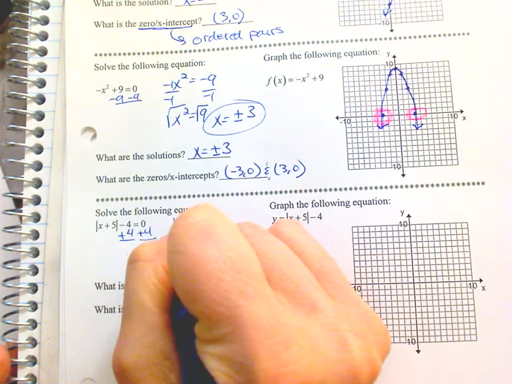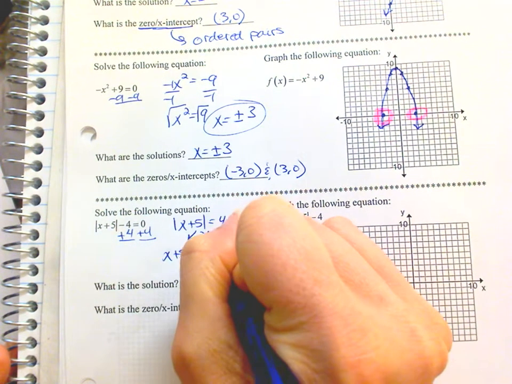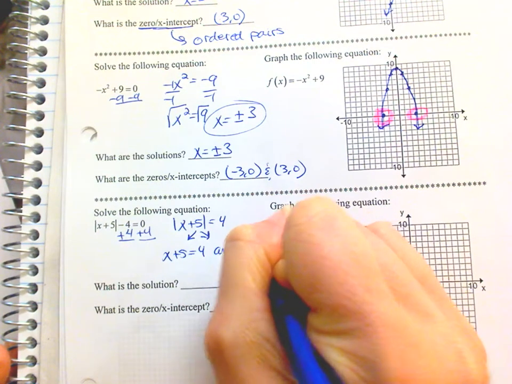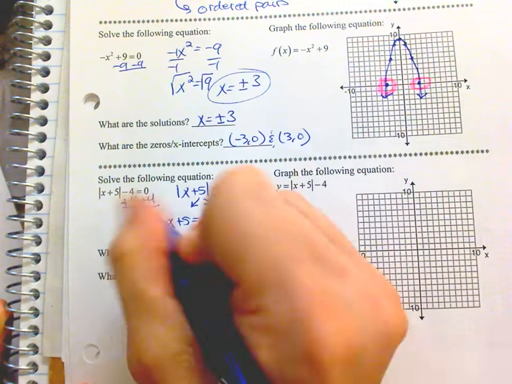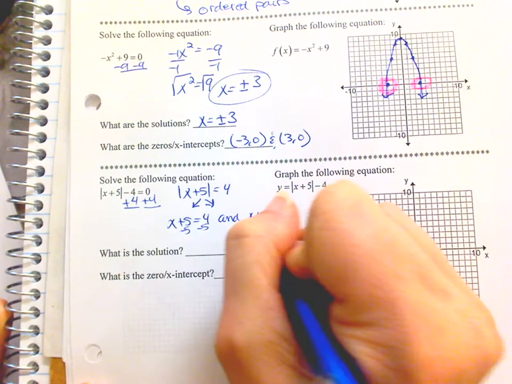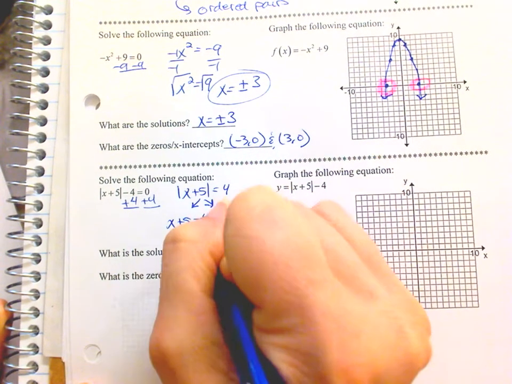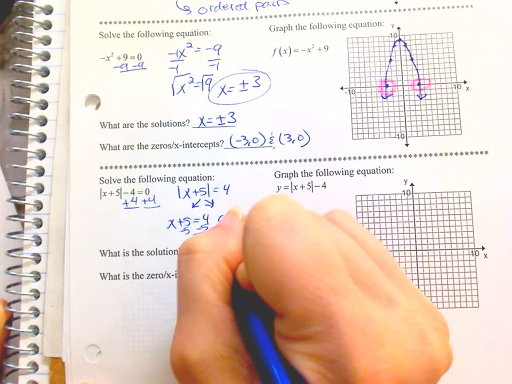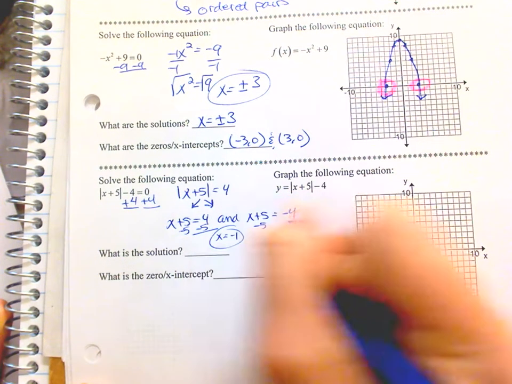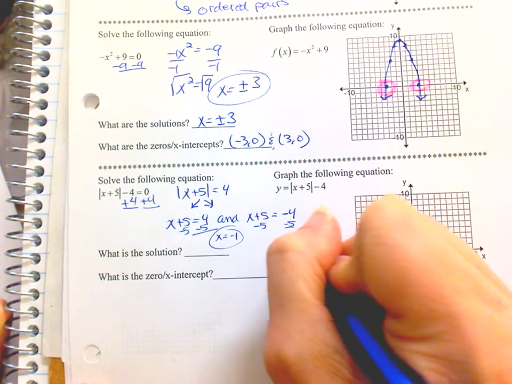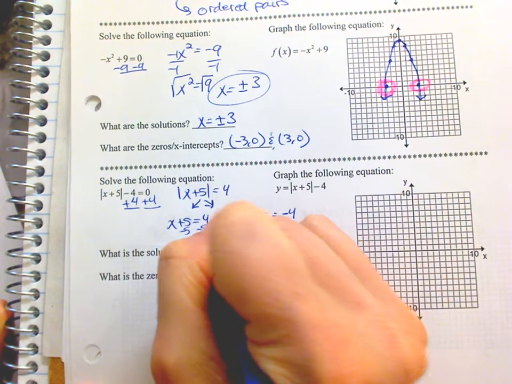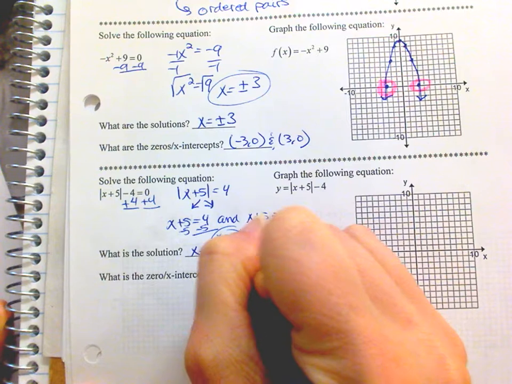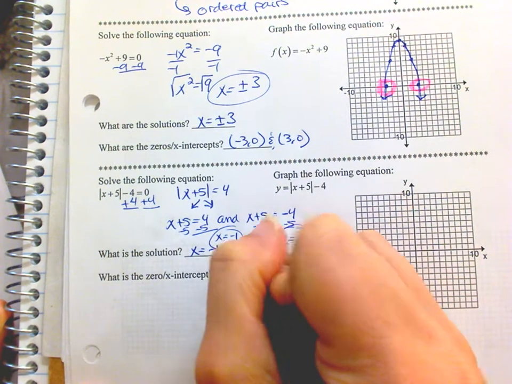So we have x plus 5 equals 4. And x plus 5 equals negative 4. If you solve both of those, you're going to have to subtract 5. 4 minus 5 is negative 1. Negative 4 minus 5 is negative 9. So x equals negative 1 and negative 9.